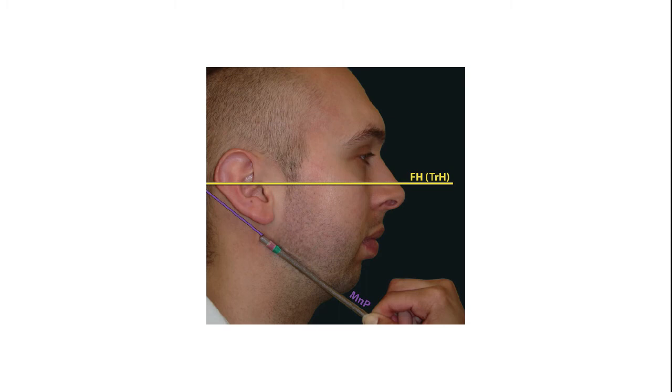The following values for the Frankfurt horizontal and mandibular plane angle, FMPA, have been reported. From Downs, the average is 22 degrees. From Tweed, 25 degrees plus or minus 3 degrees. Tweed reported this angle to be a useful indicator of the direction of lower facial growth. According to Ricketts, 26 degrees plus or minus 4 degrees is the norm.